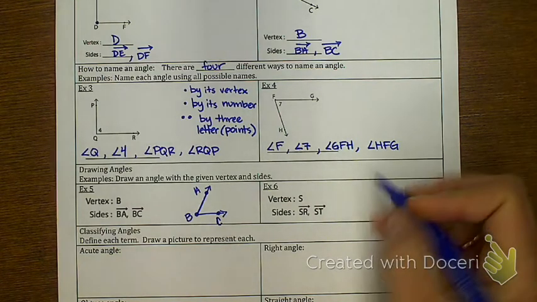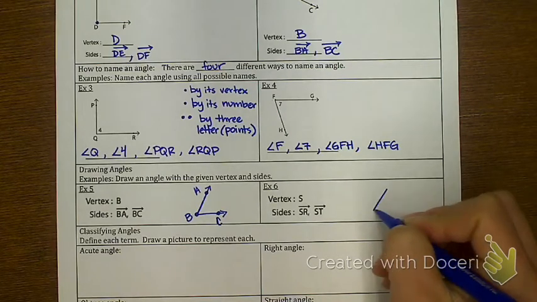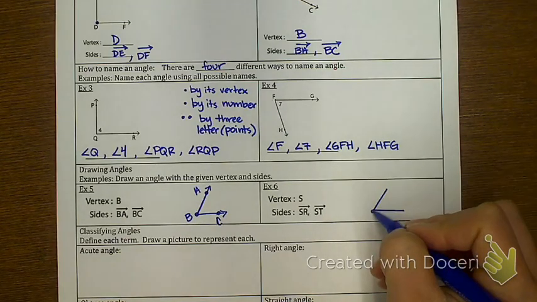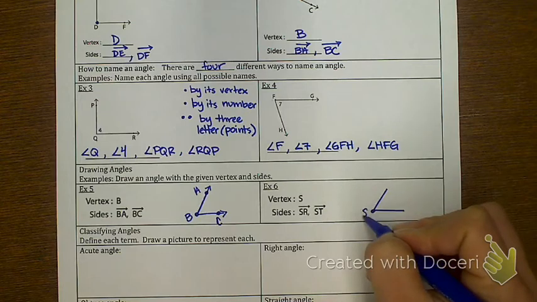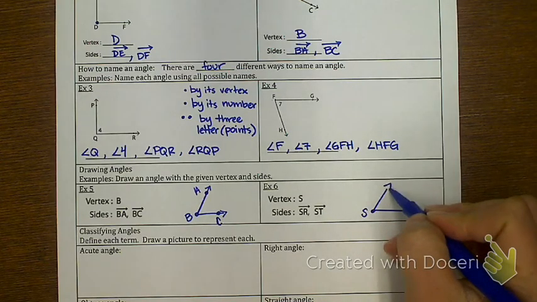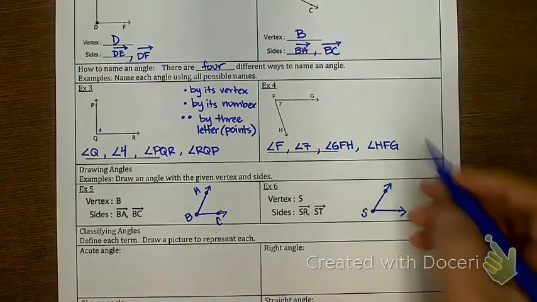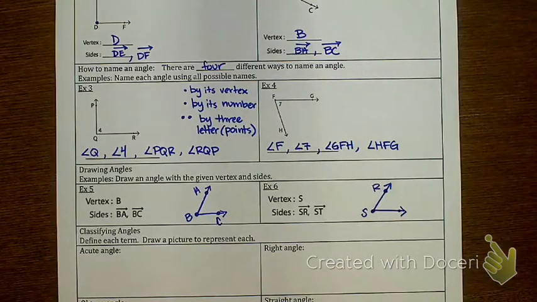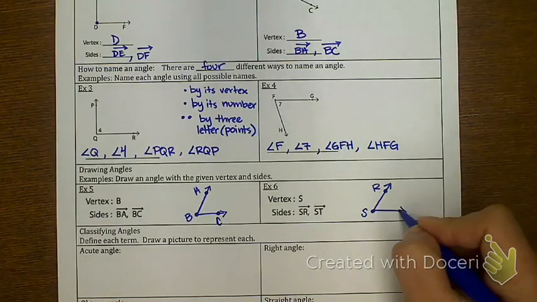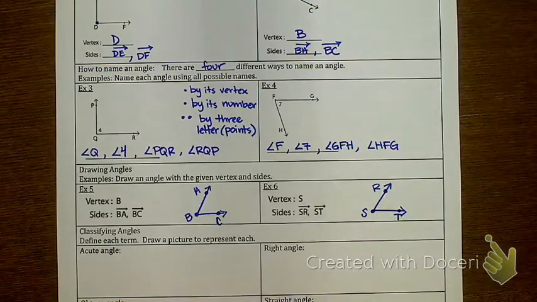Hopefully you guys had enough time to try. So if I were going to draw this angle, I might label my vertex S based on what they told me. My 2 rays that I have for this angle, one of them is ray SR, so I'm going to label R on one of the sides. The other one is ST, so I'll label point T on another side.